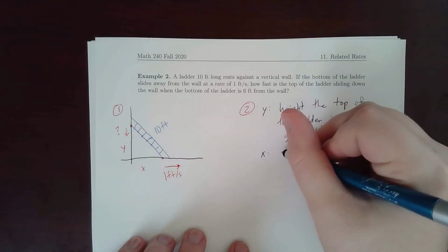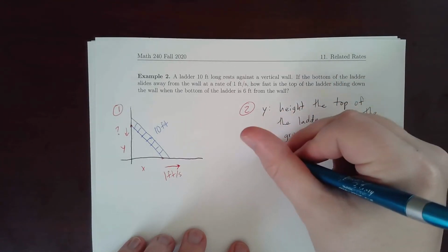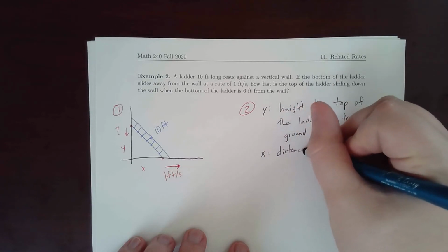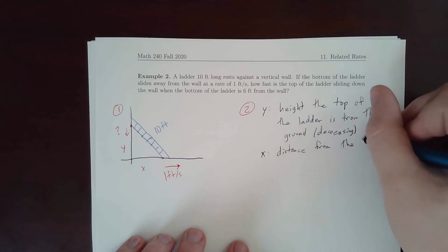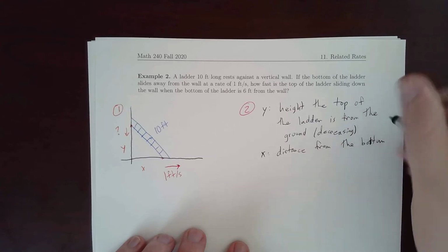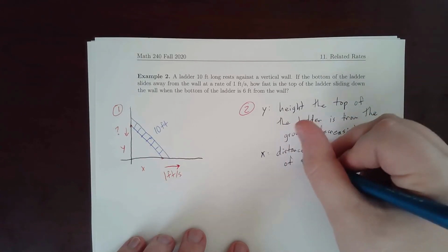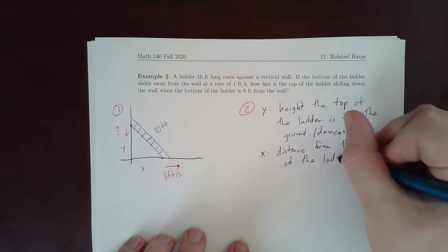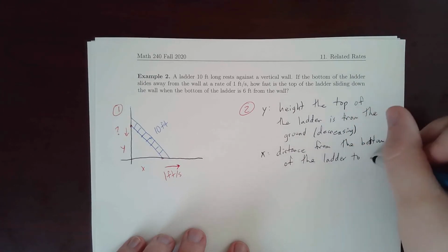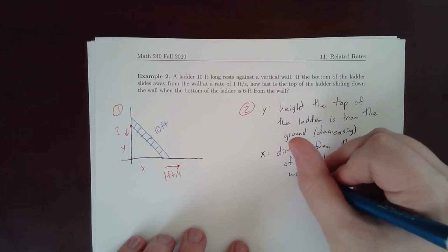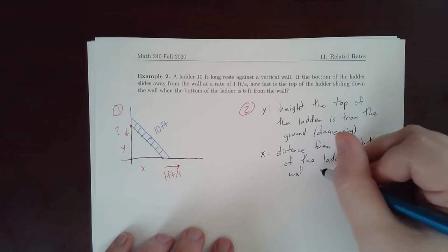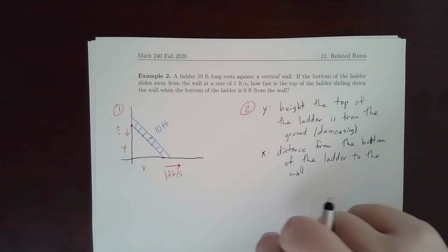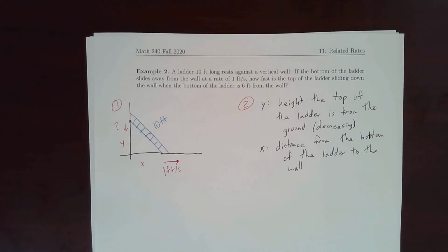And x, which is the distance from the bottom of the ladder to the wall. And not only do we know this, but this is some sort of increasing rate. And we know the rate at which this is happening.